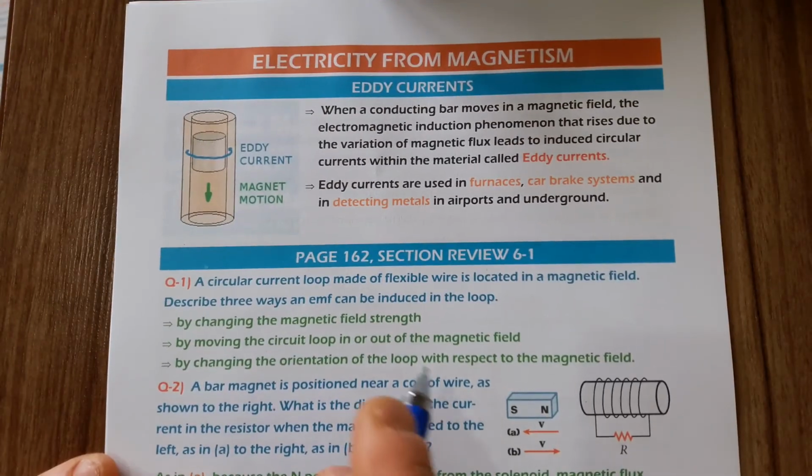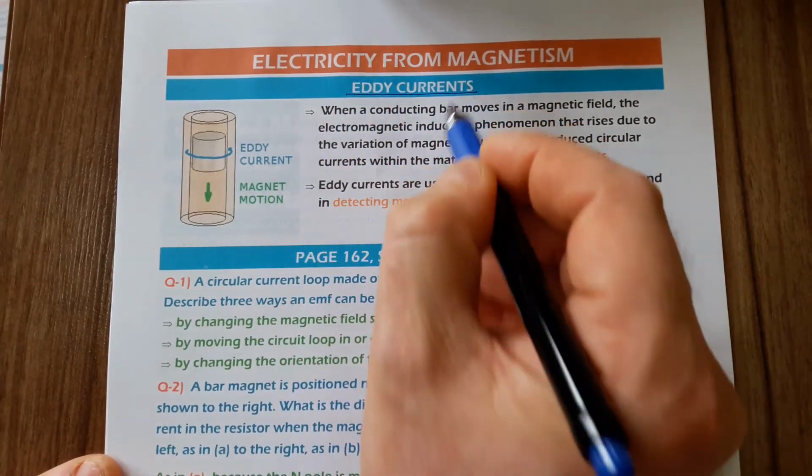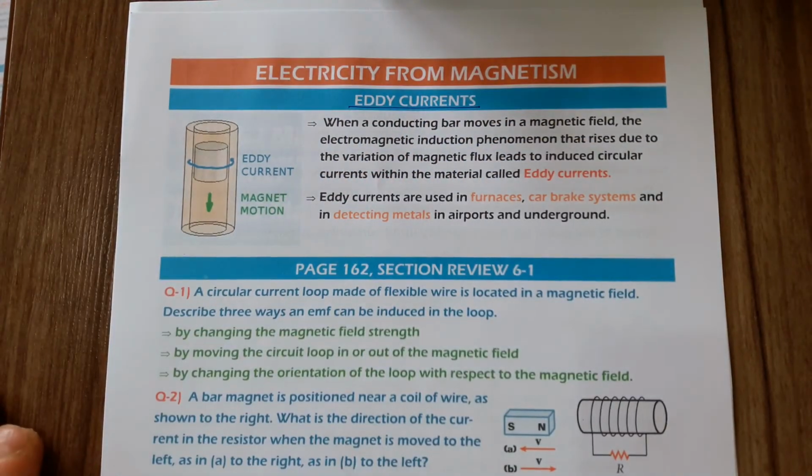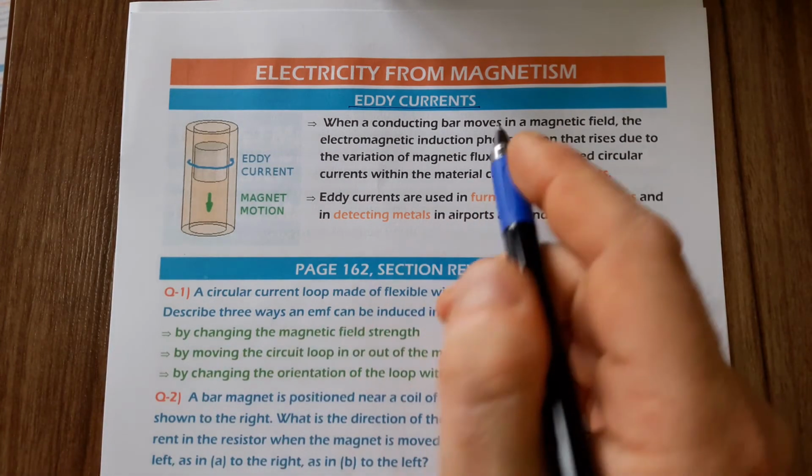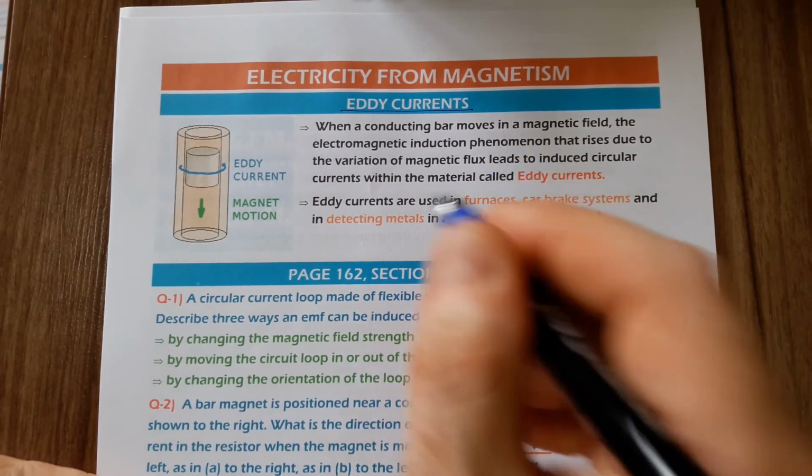And the next and last title about this section is eddy currents. In fact, eddy currents are no different than the induced current. Induced current is produced in a loop. Eddy current is produced in a rigid object.